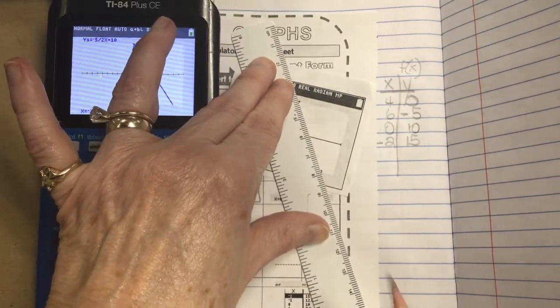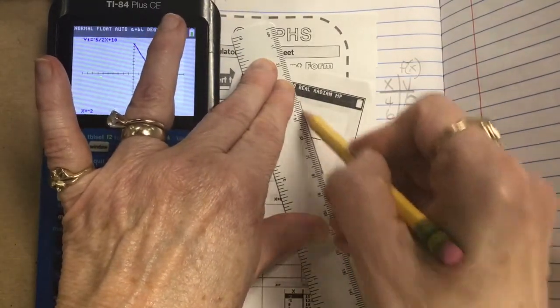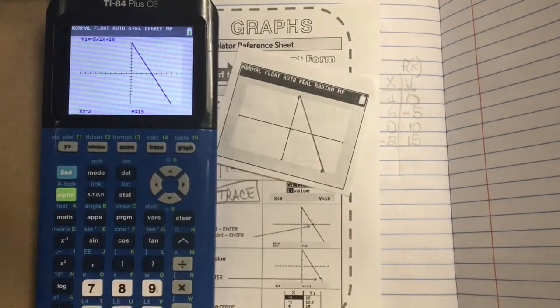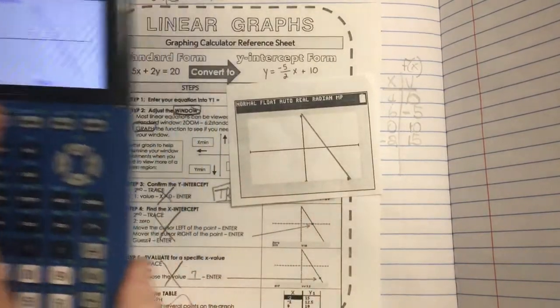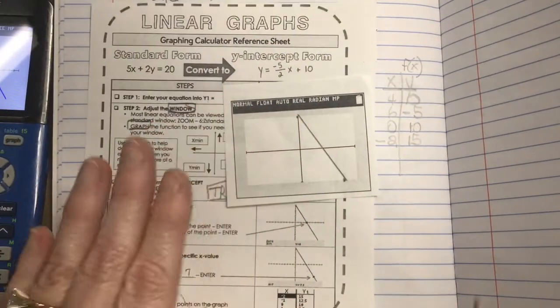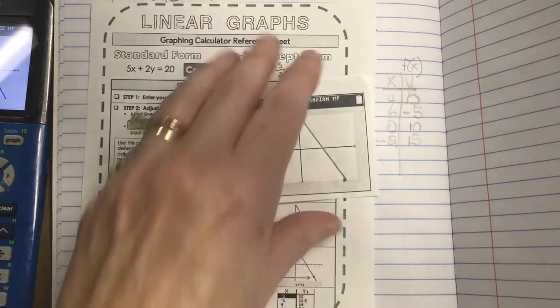Now, if you could just lay the ruler down and get a check mark on your classwork, it's fine, but just be very, very careful. Now, that gets us pretty much through with this one.